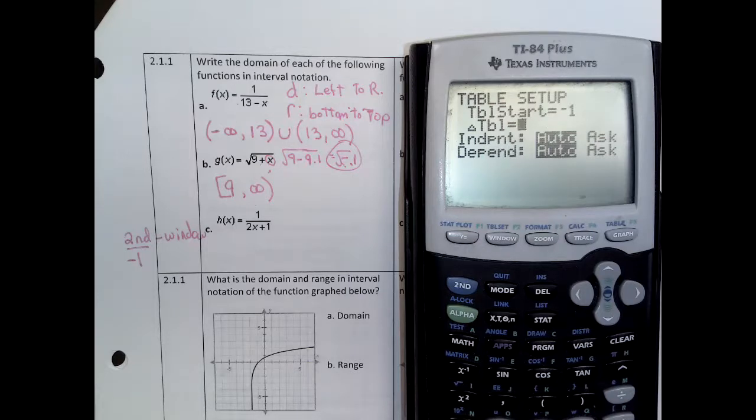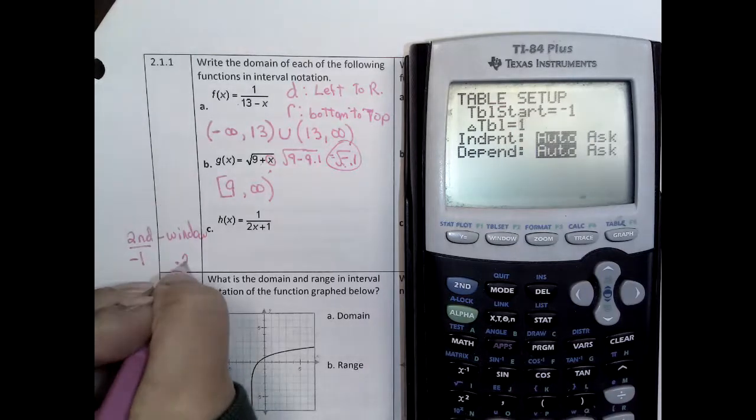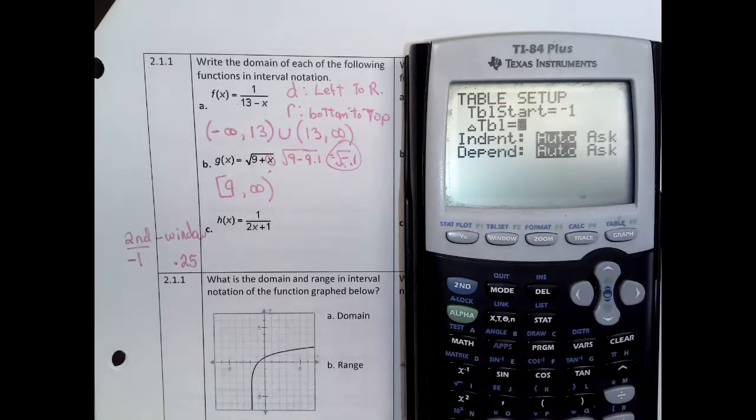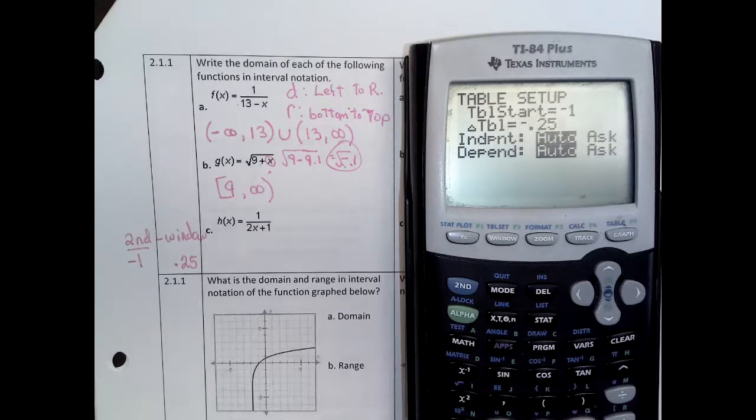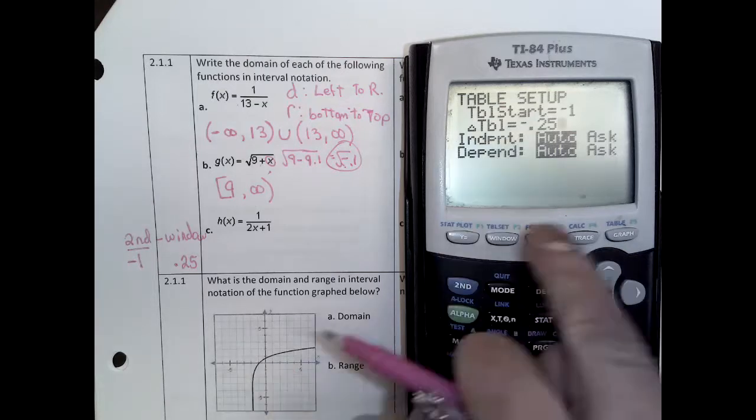Well, the change happened between -1 and 0, so I probably want to make it some sort of decimal. I would start with something like quarters. So I'm going to put 0.25 there. So it's going to start at -1, then it'll be -0.75, then -0.5, then -0.25. And you could try quarters. Sometimes you might have to do 0.1. Okay, but this one works really nice if you do this.